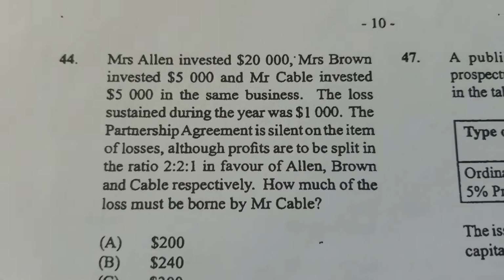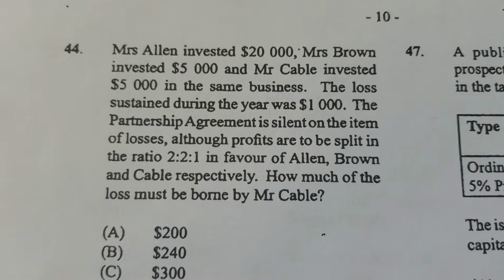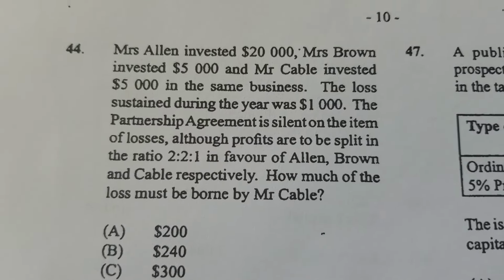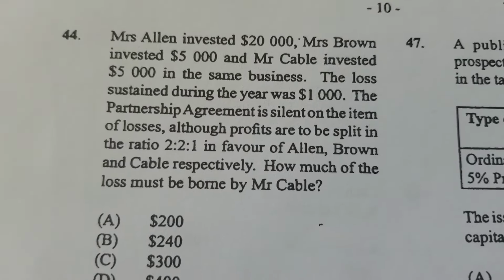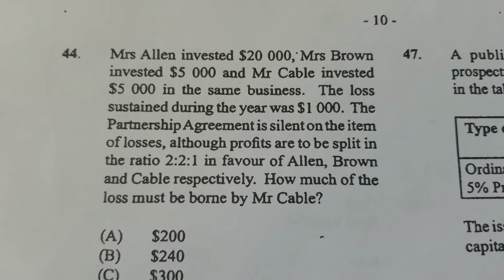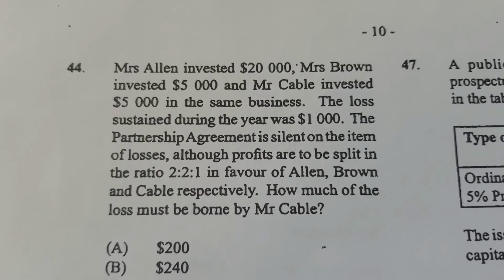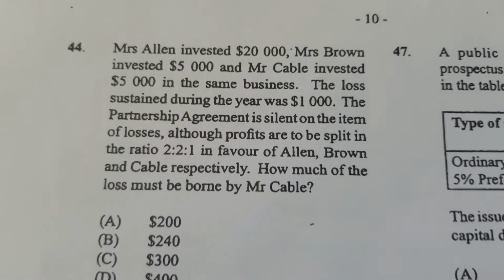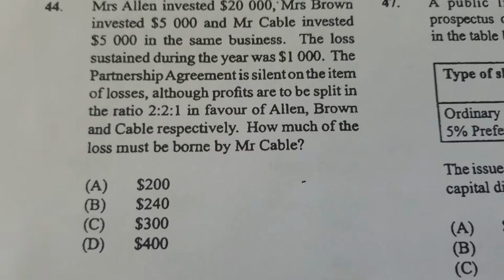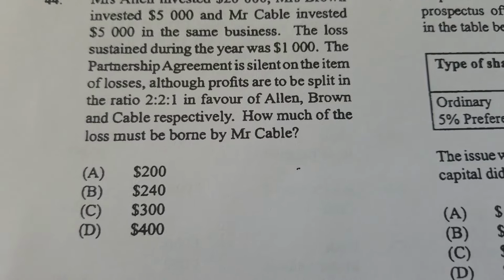Well, we're going to use the ratio presented, 2 to 2 to 1, which is going to be 5. Cable is 1, so it's going to be 1 over 5, 1/5. So we find 1/5 of the $1,000, which is the loss, and that answer is $200. So A is the appropriate answer.